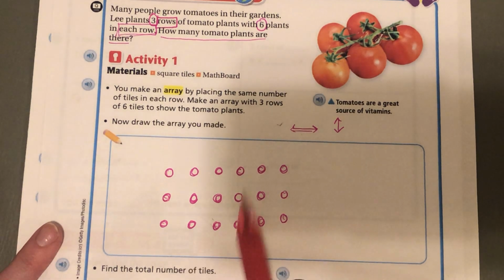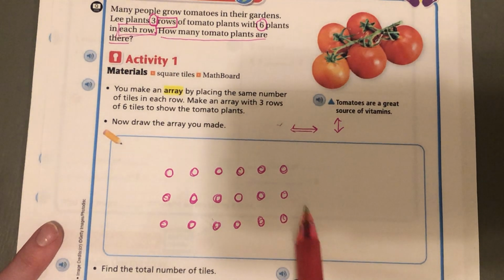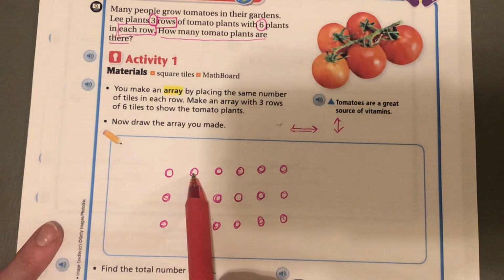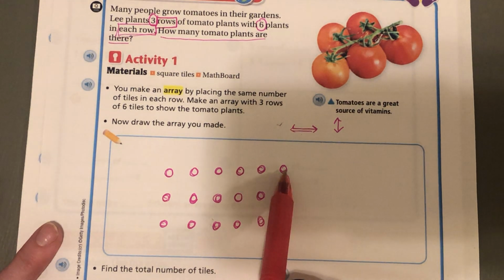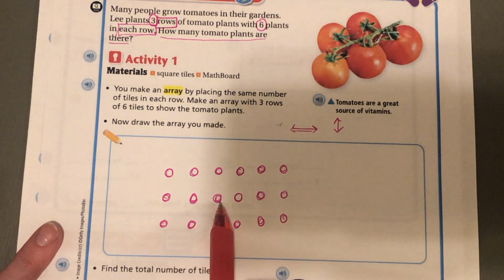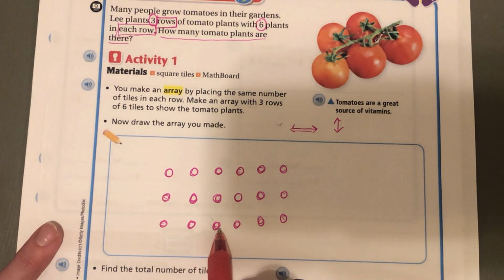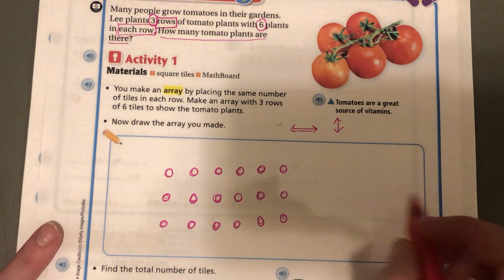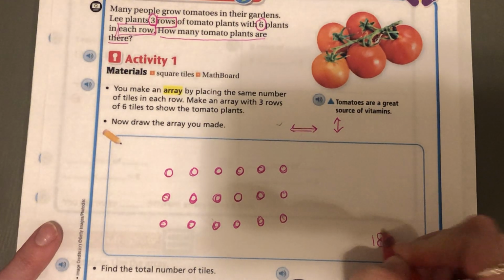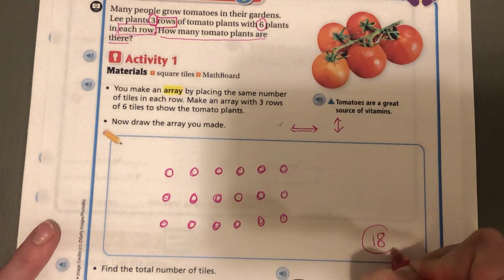So I've got 3 rows of 6. Let's see how many dots we have. 1, 2, 3, 4, 5, 6, 7, 8, 9, 10, 11, 12, 13, 14, 15, 16, 17, 18. I'm going to put that number 18 down here in the corner.